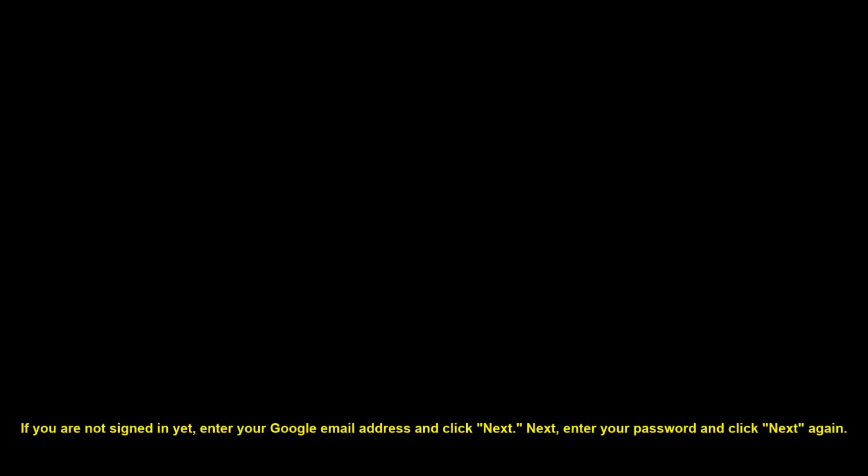If you are not signed in yet, enter your Google email address and click Next. Next, enter your password and click Next again. Once you have entered your credentials, you may be prompted to allow Notion access to your Google account. Read through the permissions and click Allow to continue.